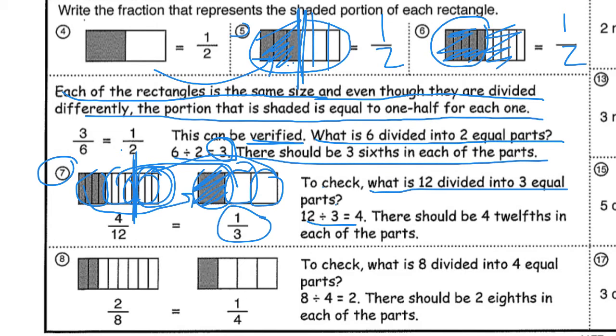All right, let's look at number 8. 2/8 is equal to 1/4 here. How can we check that? Well, if we divide 8 into 4 equal parts, here is 8 parts, and we divide that into 4 equal sized parts. I'm splitting these parts up into 4 equal sized parts. We've got 2 in each one. 2 there, 2 there, 2 there, and 2 there. So this is the same thing as that. It's still 1/4.